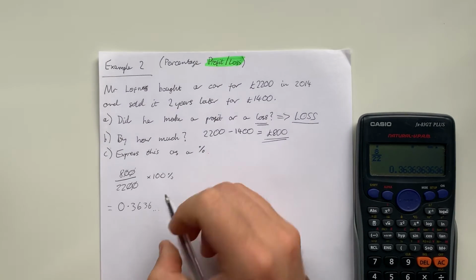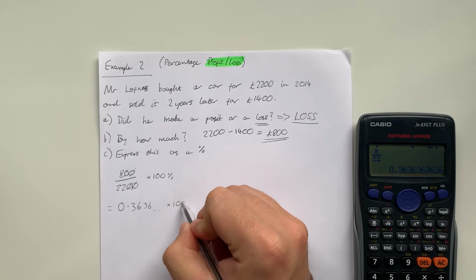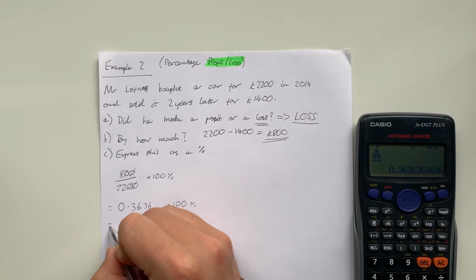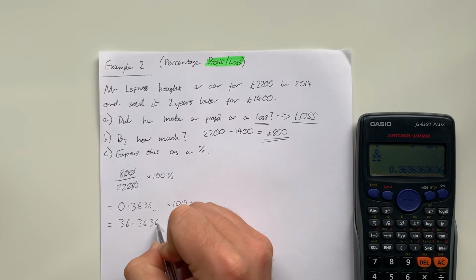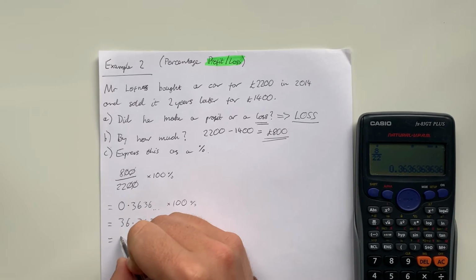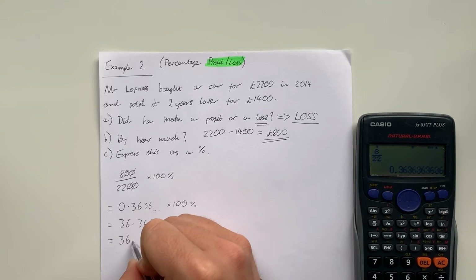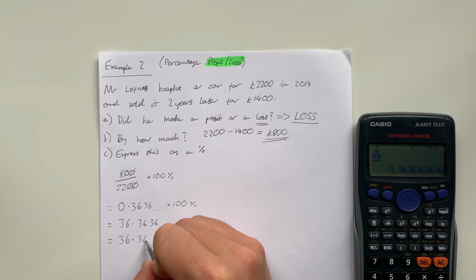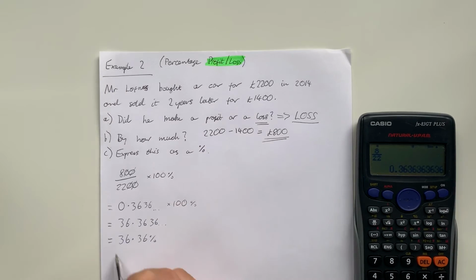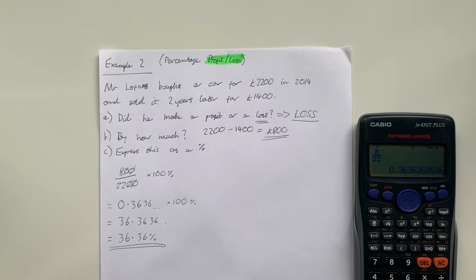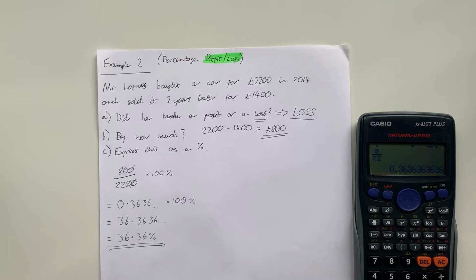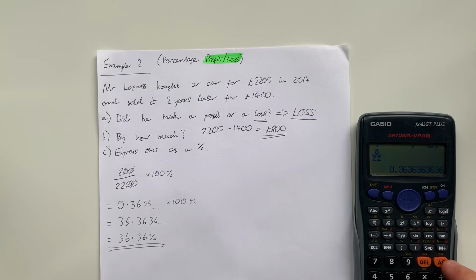0.3636... We're going to multiply that by 100%, which in other words is going to be 36.3636, and so on, which we'll just round to 2 decimal places, which is going to be 36.36%. So essentially, from the amount that we purchased it for, we've made a roughly 36% loss on that, and that's how we calculate percentage profit and loss.